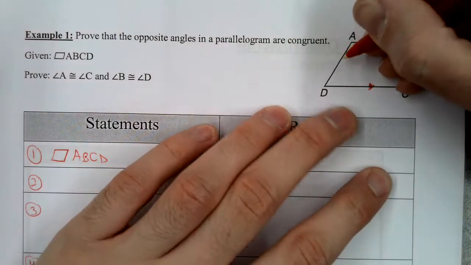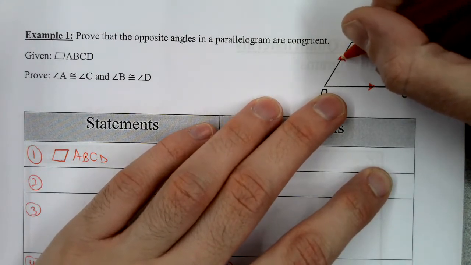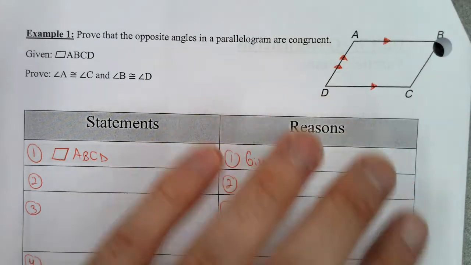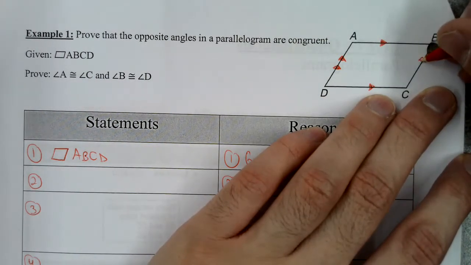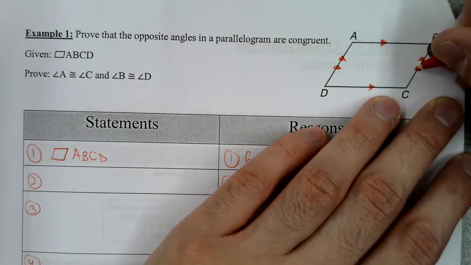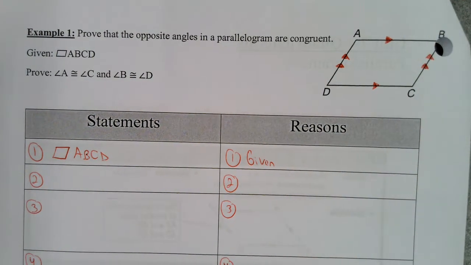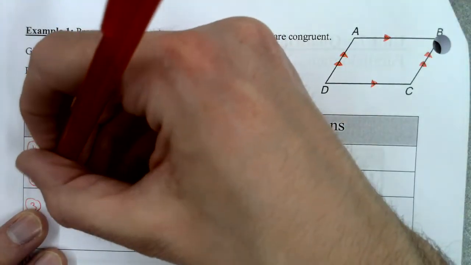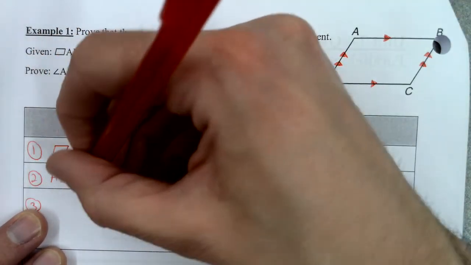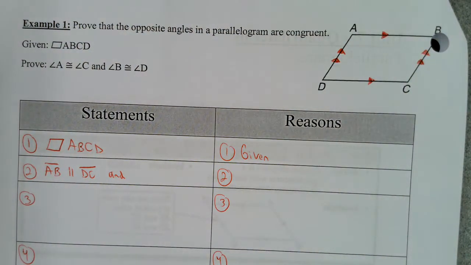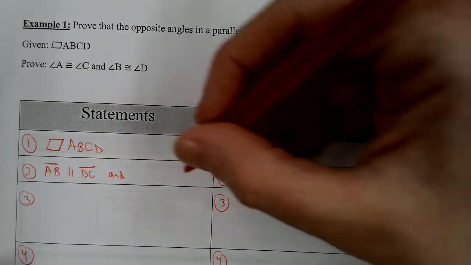And it means that AD, I'm just going to label a diagram, is parallel to BC. So that's going to be my second statement. I'll say AB is parallel to DC. And I'll say that AD is parallel to BC.